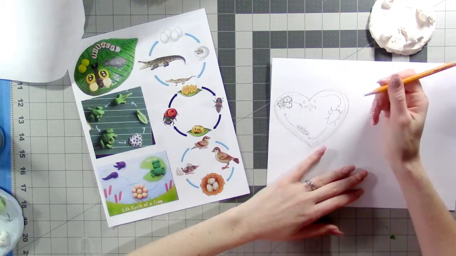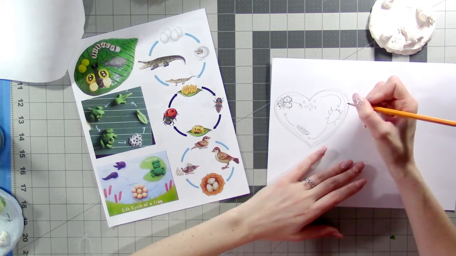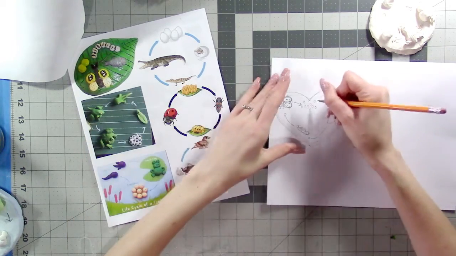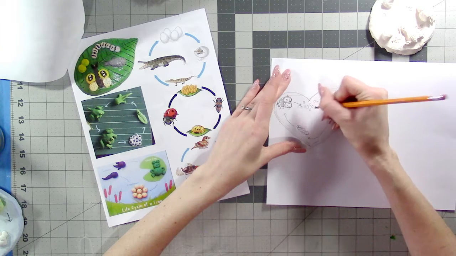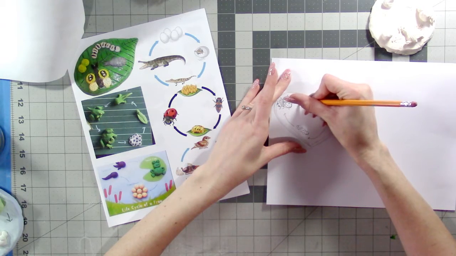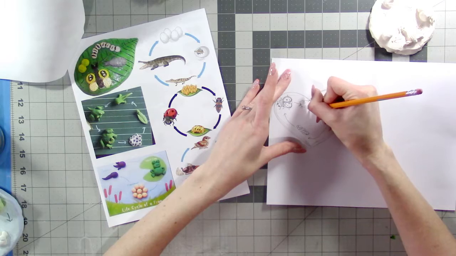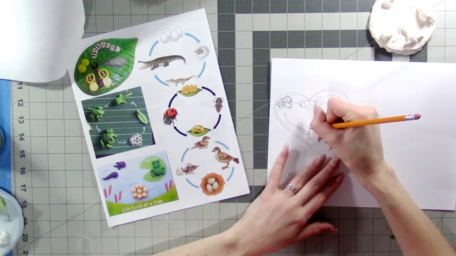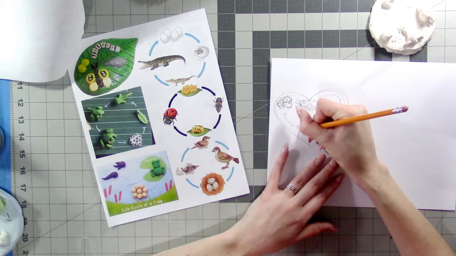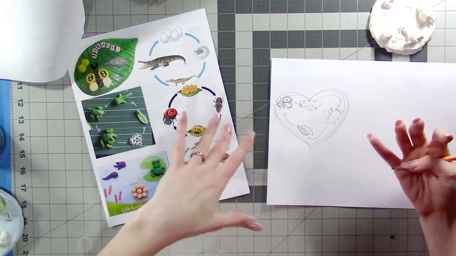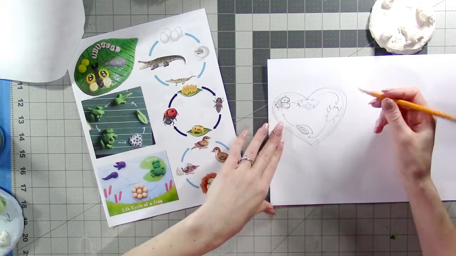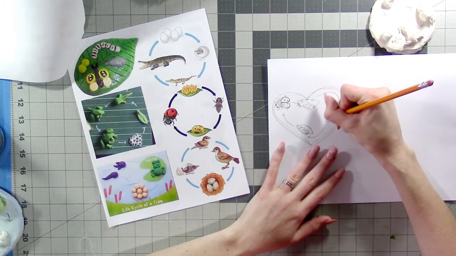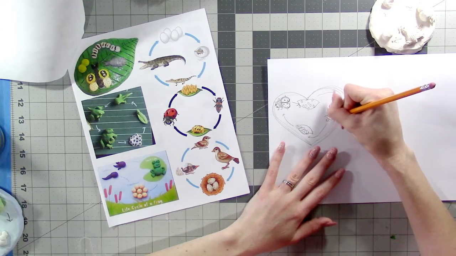So if you come up with an idea for how to do that, you can draw that. So for instance, I could carve out a leaf for my eggs to be sitting on. So I'm drawing on that. Maybe a leaf on this one. Maybe we're elaborating by adding some details, maybe some dots.